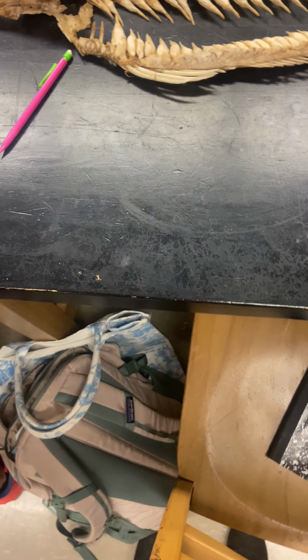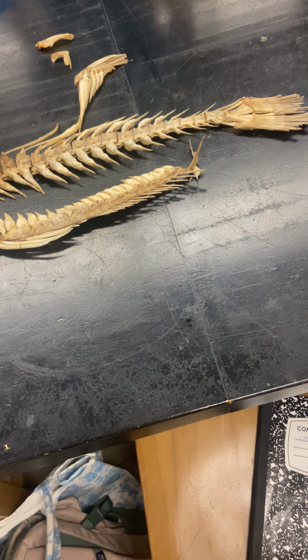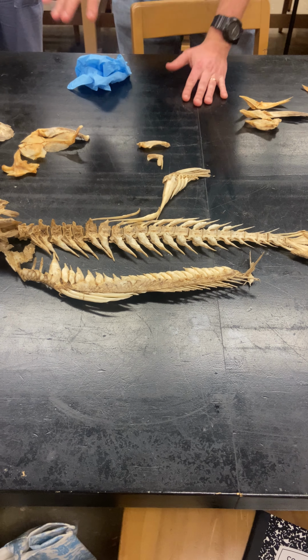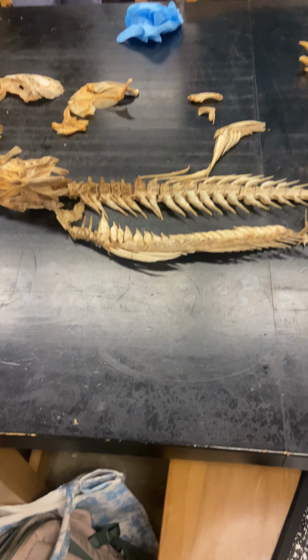The axial and appendicular skeleton, at least the axial skeleton, is super easy. You're only going to have, in all fishes, two types of vertebrae. What are those types of vertebrae?